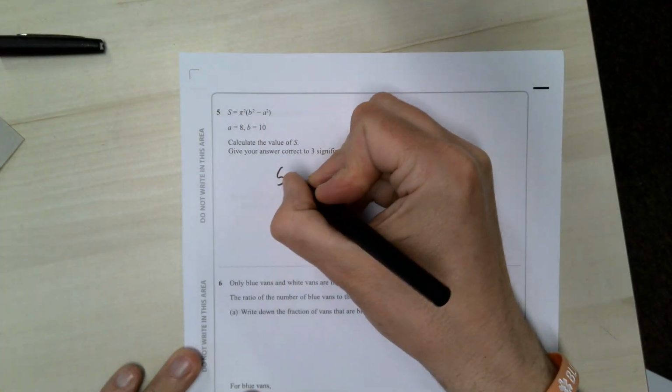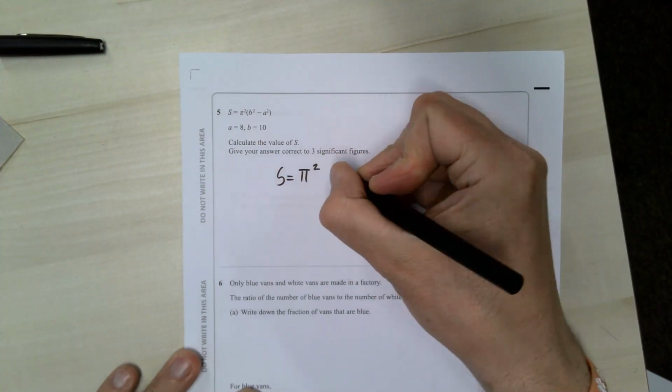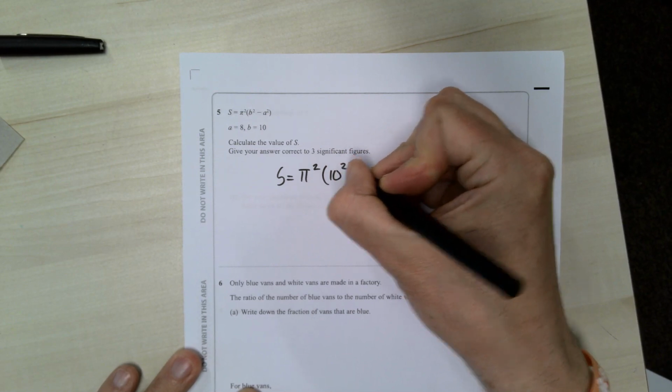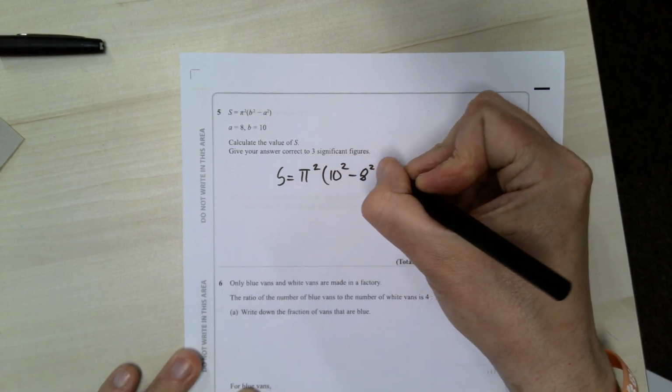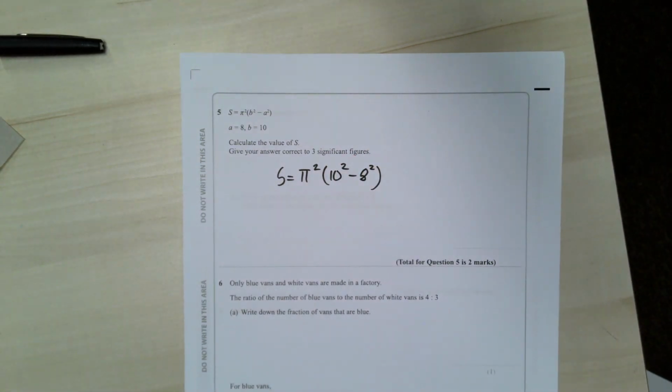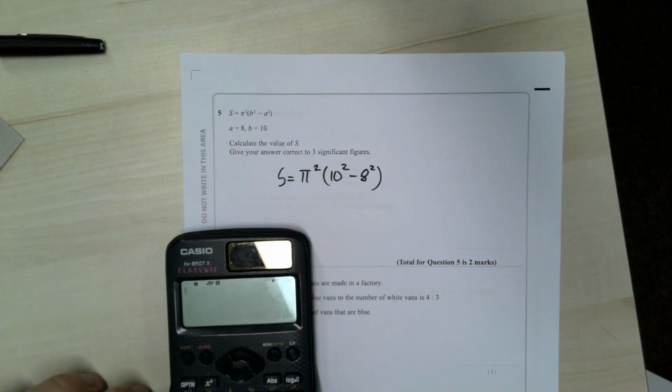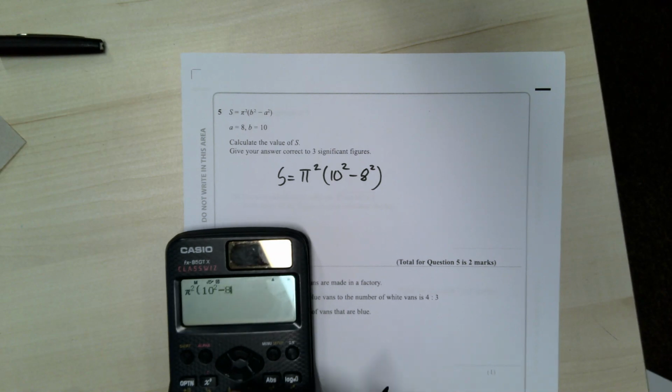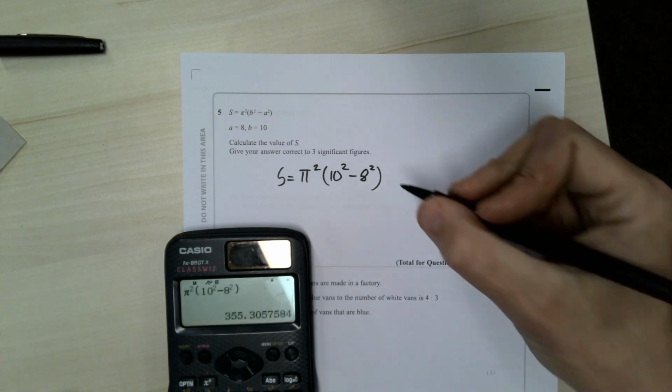So, first thing I'm going to do, I'm going to show my substitution. So I'm going to show that I am putting the numbers in the right place, because that will be the first mark in the mark scheme. Okay. I'm then going to make sure I type the thing in correctly. Okay, and I'm going to take time here. All right. This is where people will rush, make stupid mistakes. Pi squared, 10 squared, take 8 squared. Yep, that's all right. I'm going to press equals.